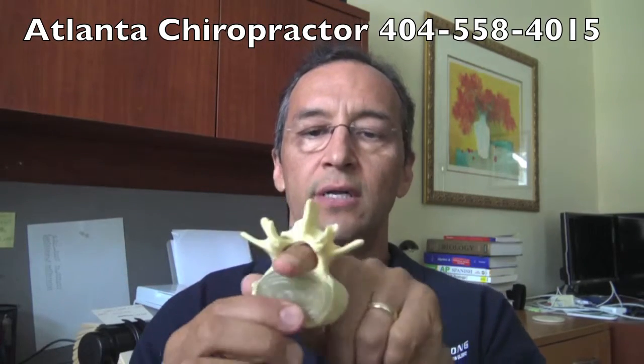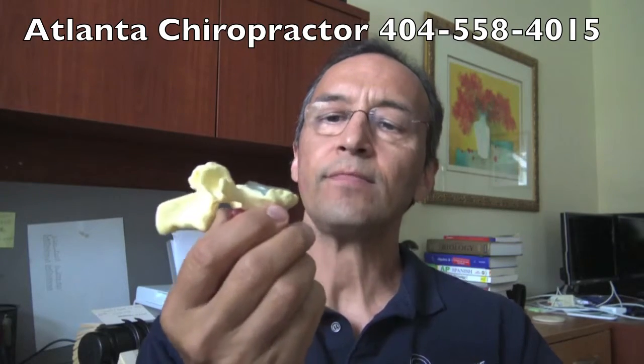And that means that you start with a small canal to begin with. And then if you superimpose the acquired degenerative changes upon that congenital status, in some people you get spinal stenosis related symptoms at a younger age. In any case, it's these degenerative changes of the disc that start everything happening.